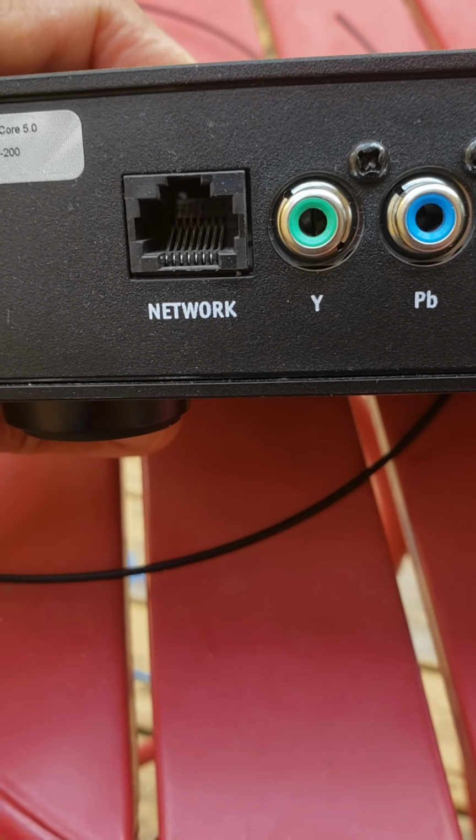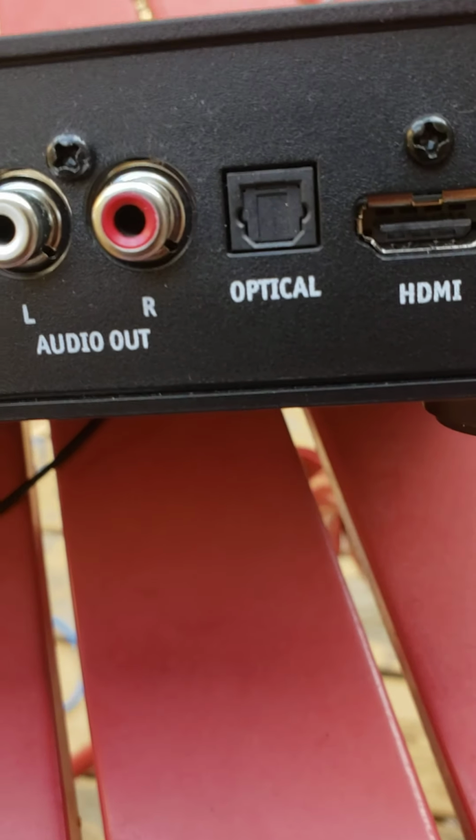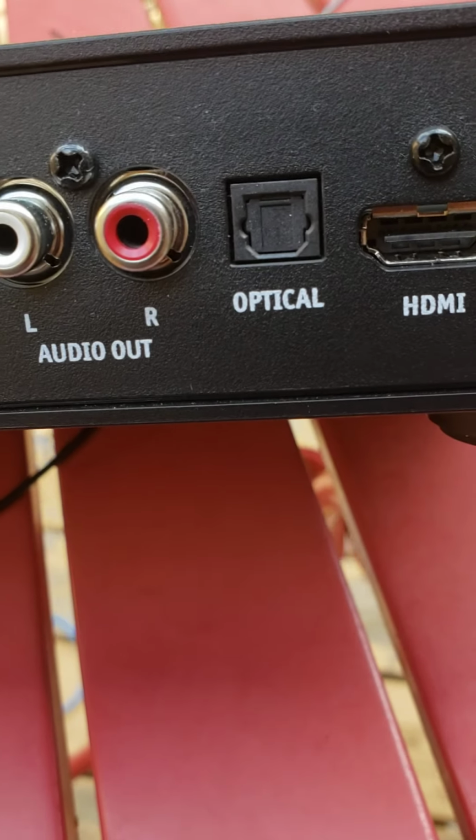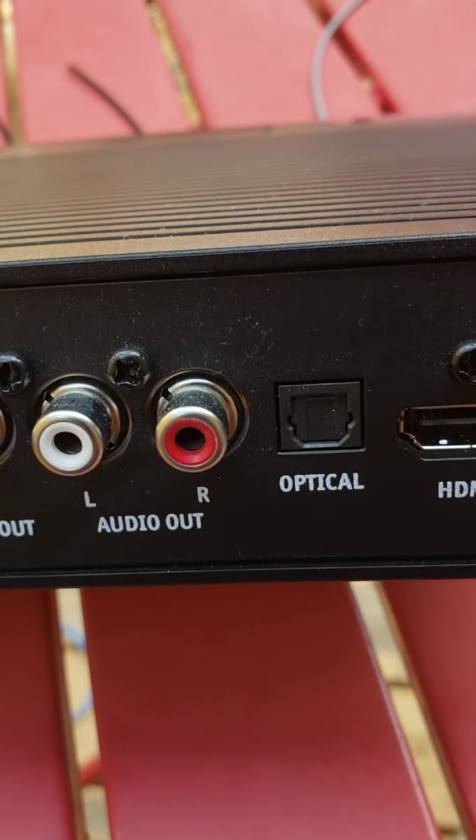Okay, so these are really the types of devices that you would see in the workforce. And here is the optical connector, which would be used for connecting one of those optical fiber cables that we looked at.